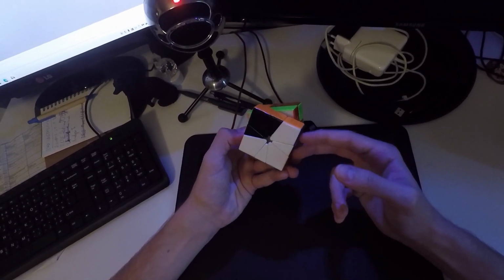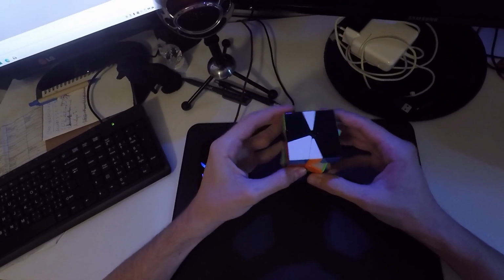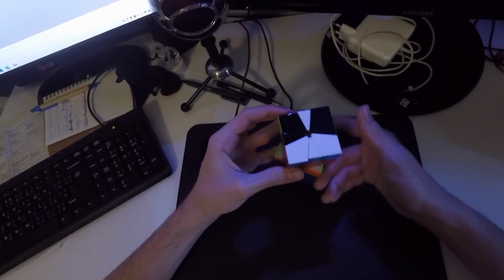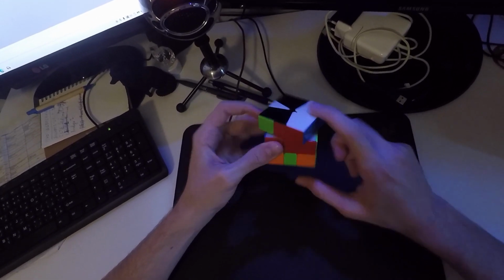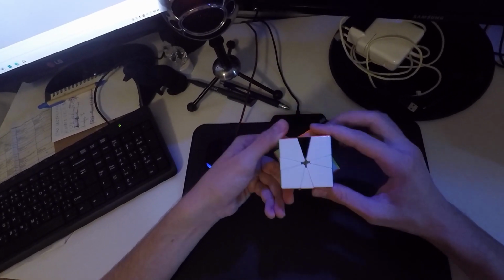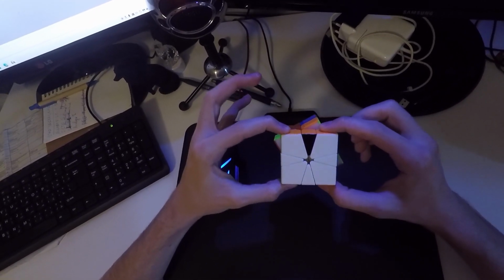So here are my two pieces. I bring in the third corner, same concept as usual. Create my block, move it to the side, slice again to bring it down. So yeah, I have my first two blocks.